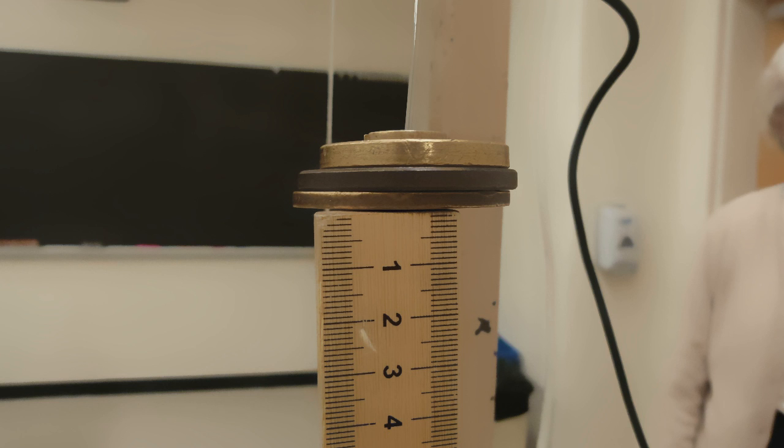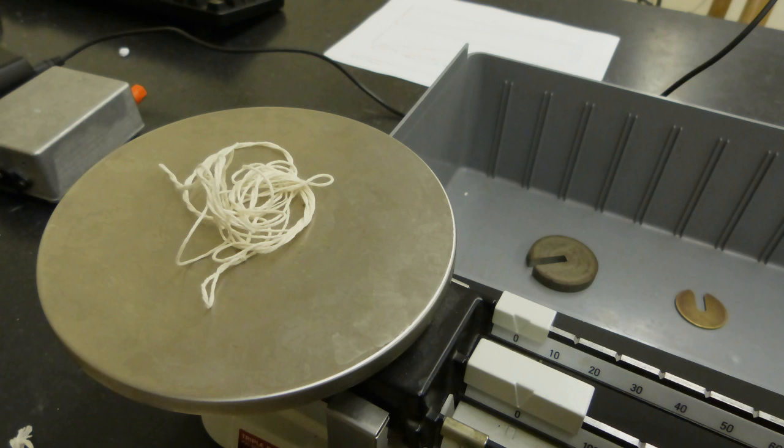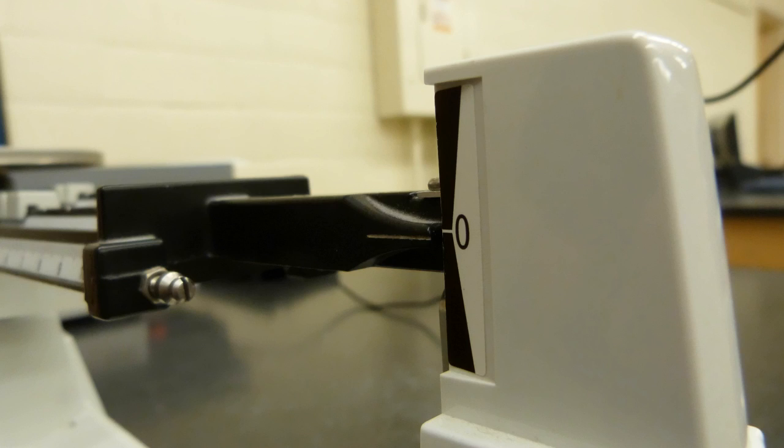Make sure you measure the height of the mass at the beginning. Also measure the pulley height. You will also measure the mass of the string. You'll need to have your scale well calibrated to measure such a small mass.